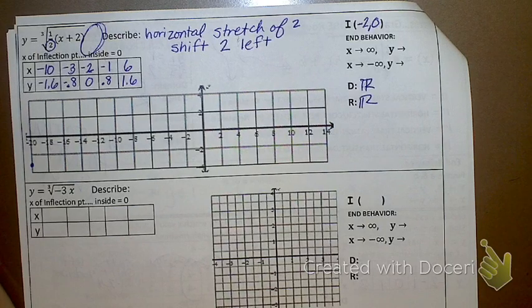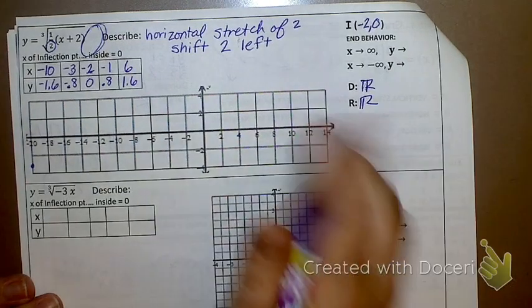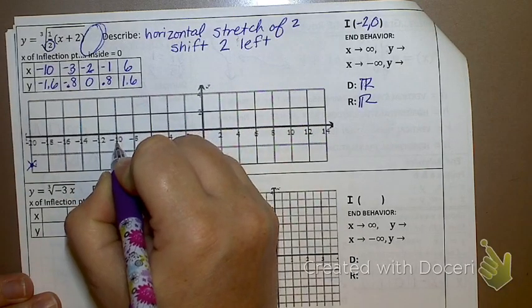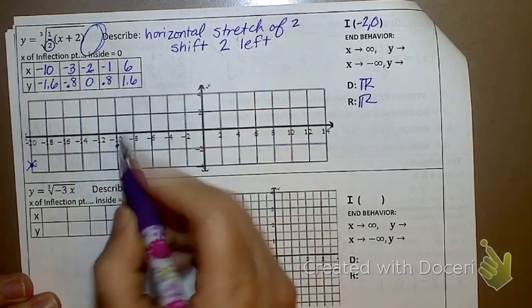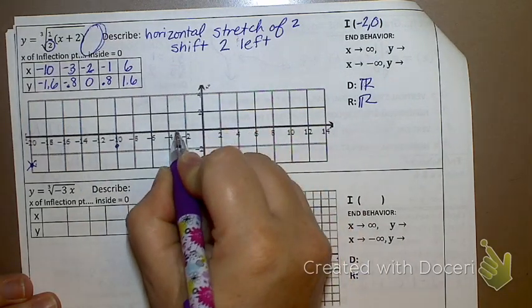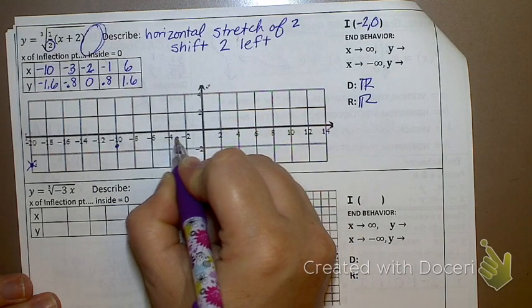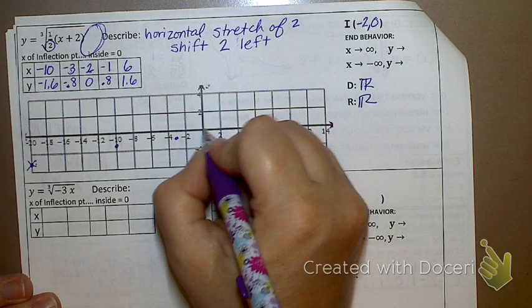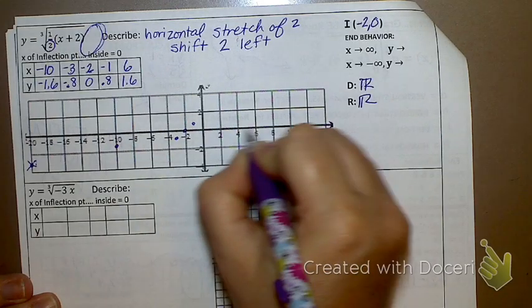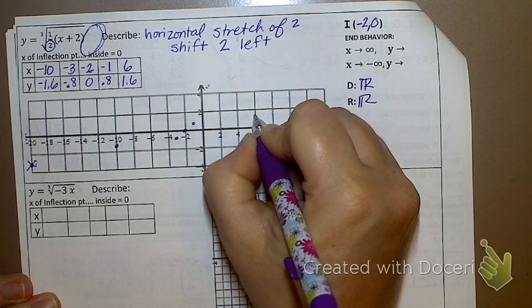What? Yeah. I went to negative 20. It's counting by 2's, isn't it? So, negative 10, negative 1.6 would be right about there because we're counting by 2's. Negative 3 would be right here, and negative 0.8. Negative 2, 0. Negative 1, positive 0.8. And 6, 1.6.